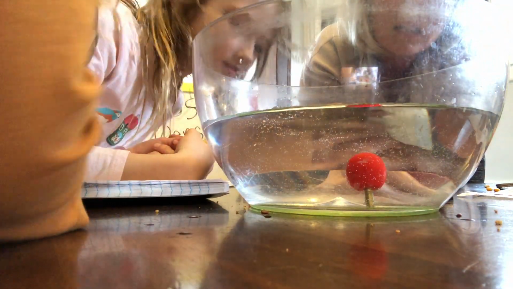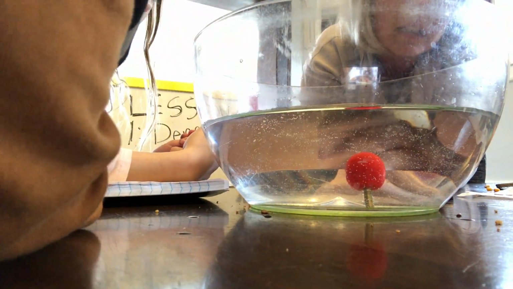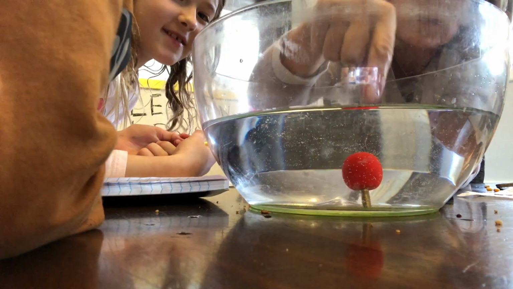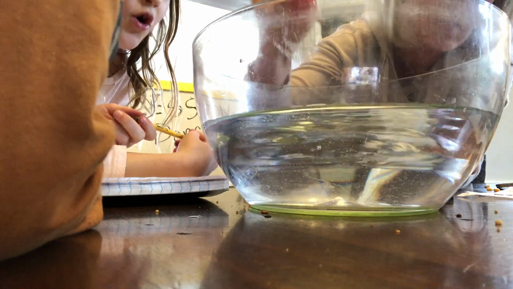Look what's happening. It's a wood ball with metal in it, and the metal is sinking, but it looks to me like the wood is doing what? Floating. Floating because it's standing straight up. That's a really interesting object you picked there.